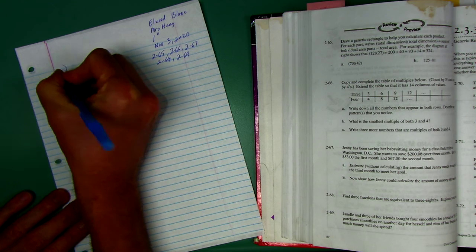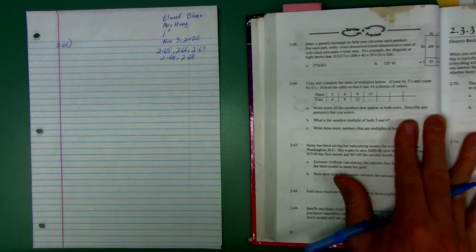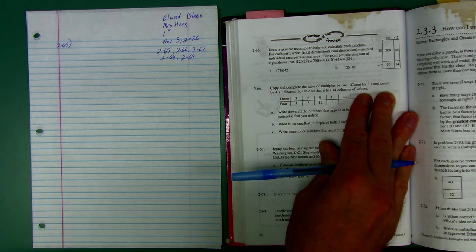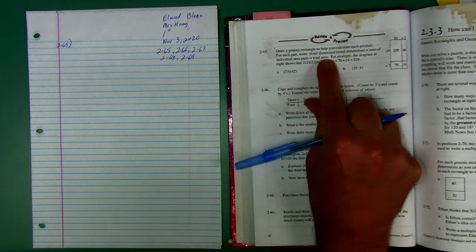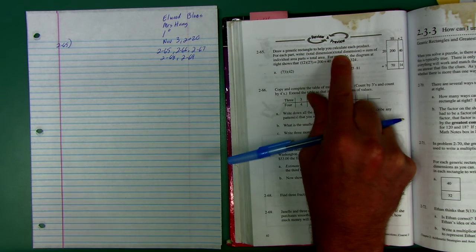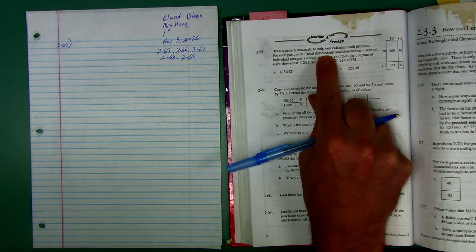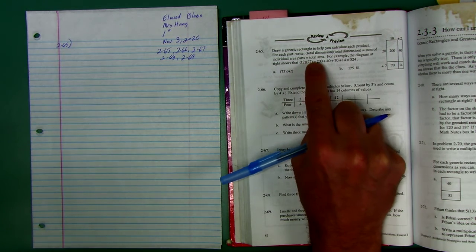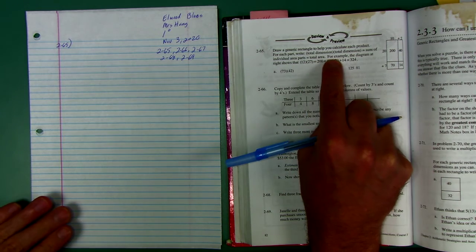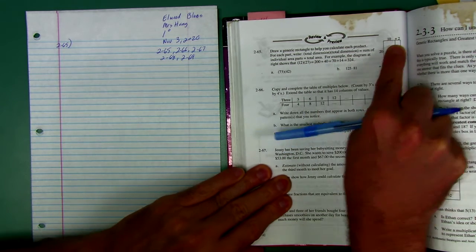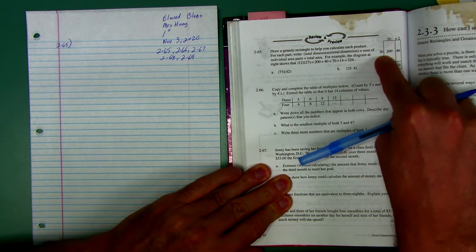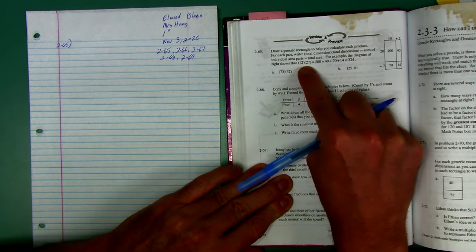All right, 2-65, let's look at the problem. It says draw a generic rectangle to help you calculate each product. For each part, write, okay, that's a colon, the total dimension times the total dimension equals the sum of the individual area parts equals the total area. For example, on the diagram on the right, you have a 10 plus 2, so that's going to be 12, and a 20 plus 7, that's going to be 27. So you got 12 times 27.